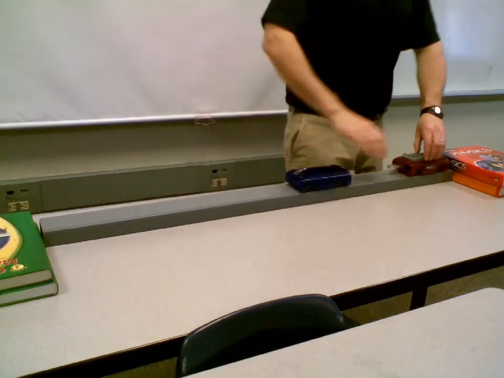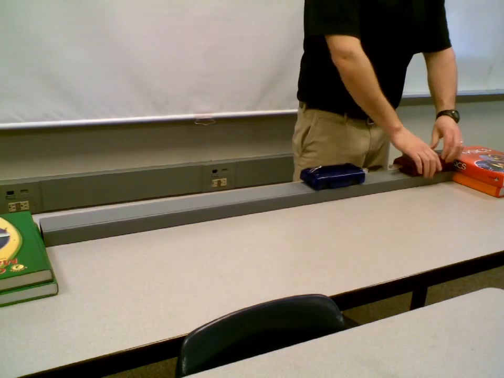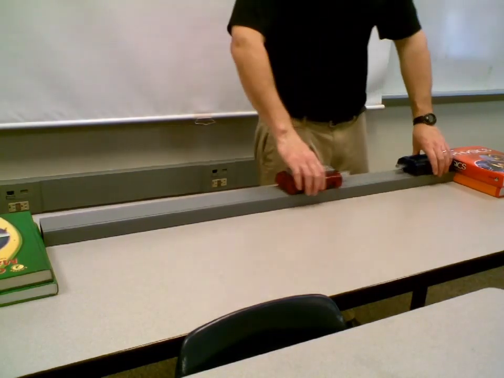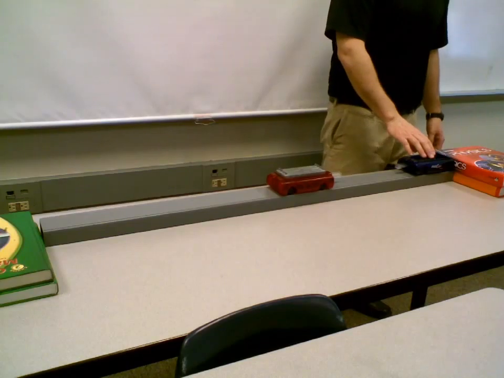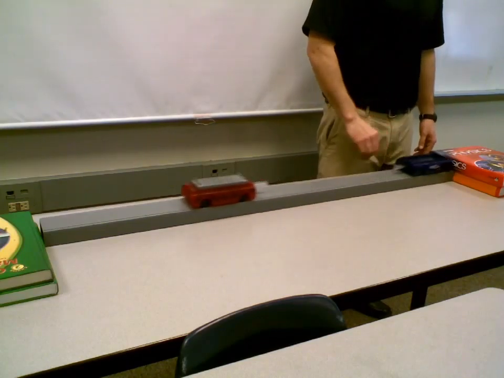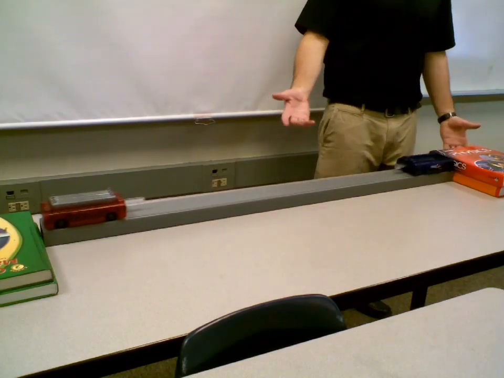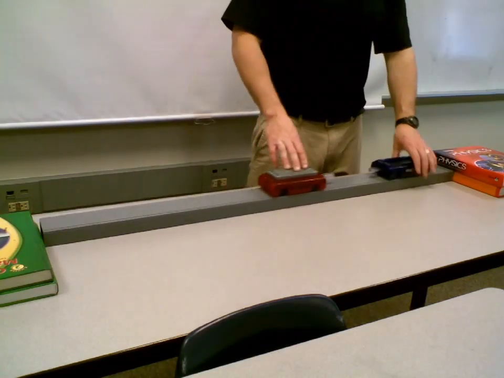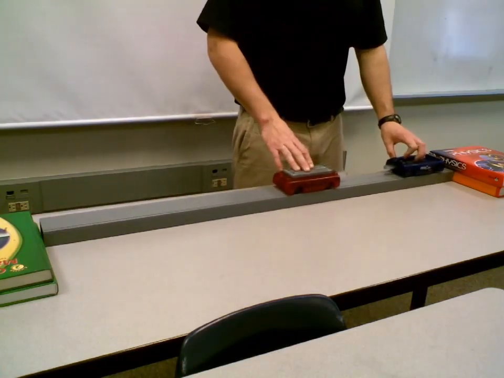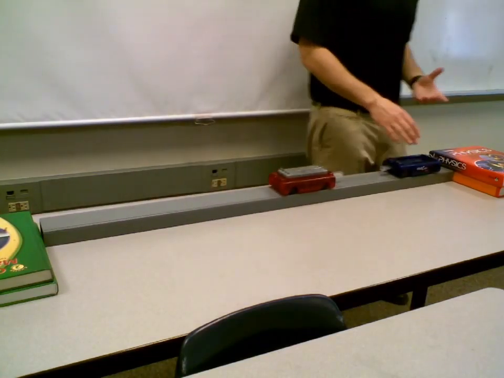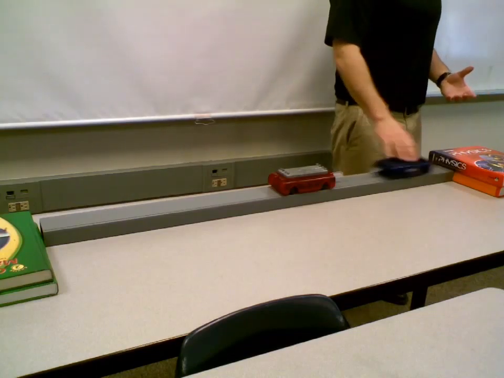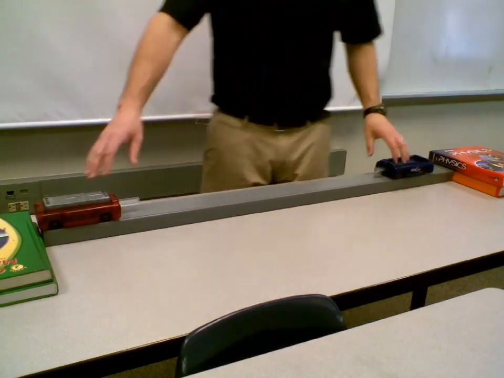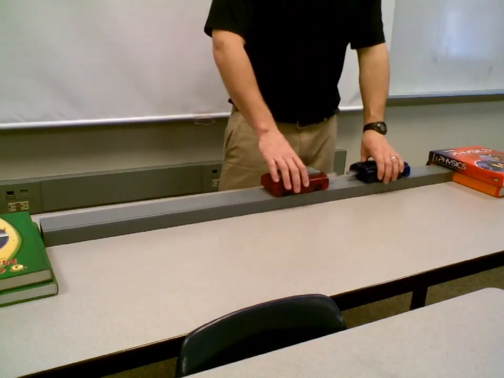Let's look at this scenario the other way. Let's do this. The red car still has more mass, okay? Here comes the blue car. What happened there? Are they still applying equal forces to each other? Yes. Of course. Nothing gets the majority.